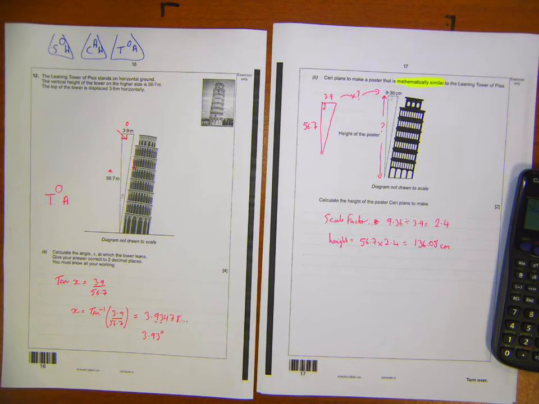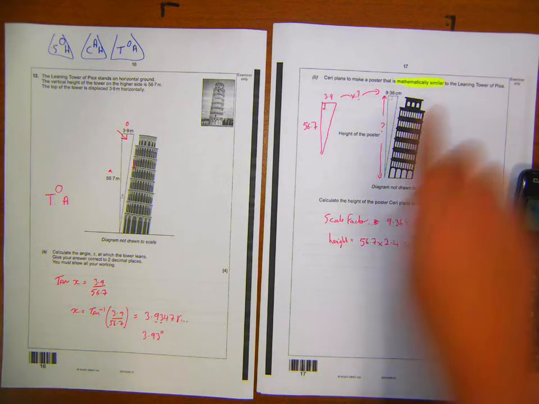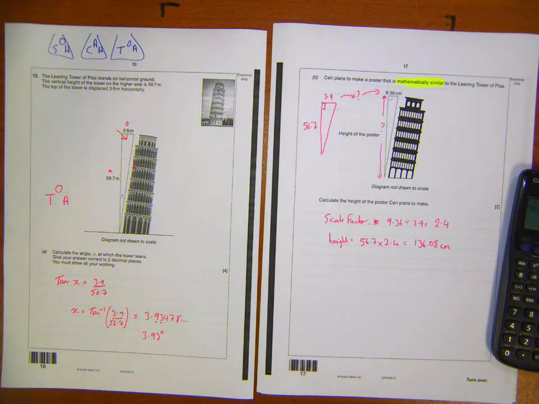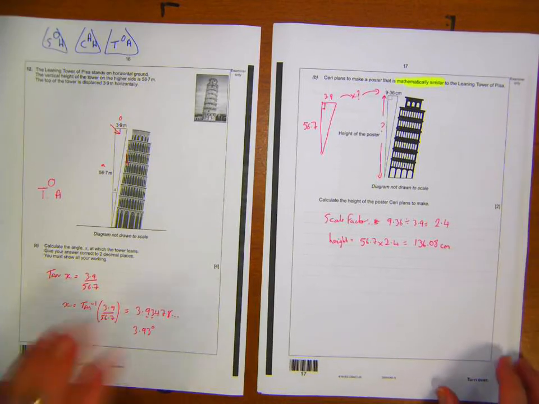The trigger word there is similar. It's the same, but it's just been made bigger. It's been multiplied by a scale factor. And we'll practice those as well.